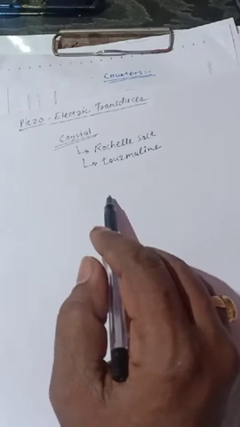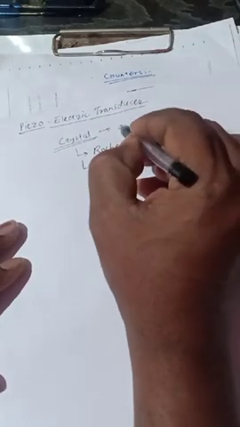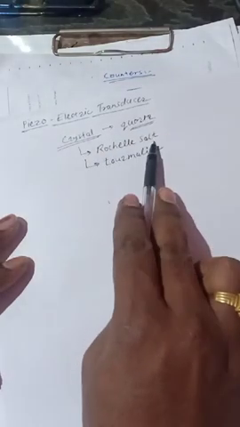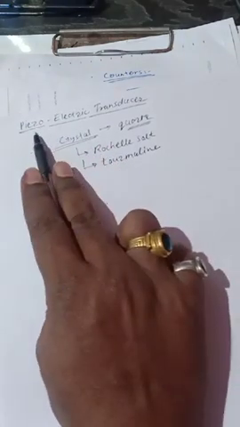These two materials are crystals, and quartz is also known as quartz crystal. So quartz crystal, Rochelle salt and tourmaline: these materials have the piezoelectric property.